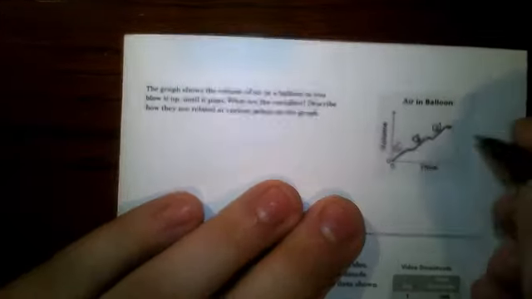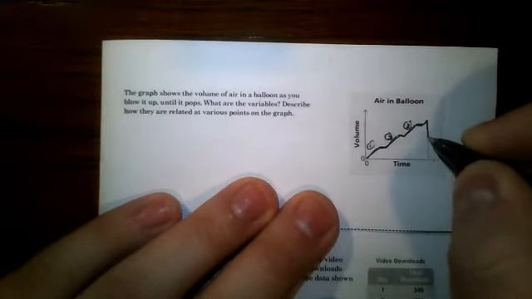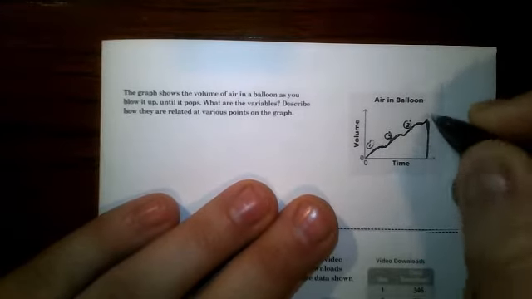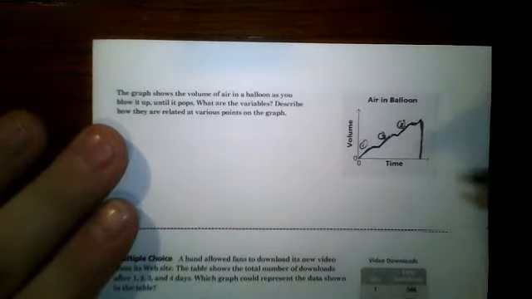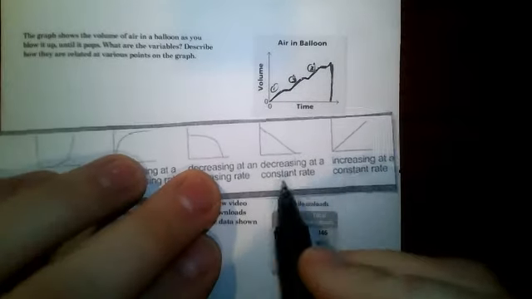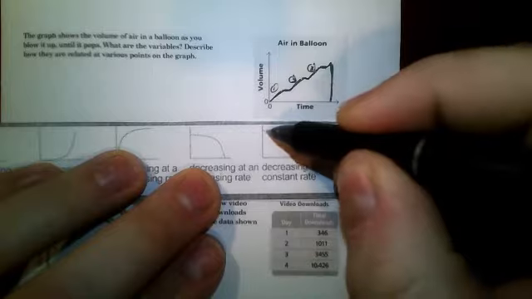Right? And then we've got this last one, the person blows in and then it pops. So how do you describe this line here? What I would do is, it's still a straight line. So it is constant and it's decreasing at a constant rate. It might be really fast, but that rate is consistent.